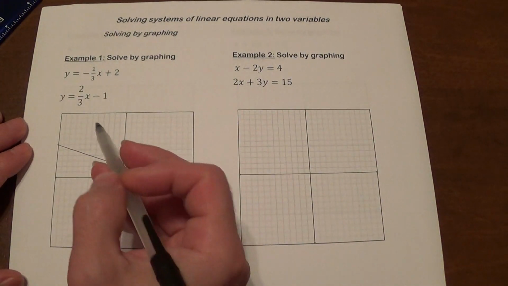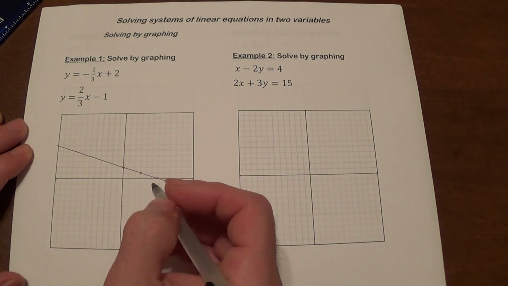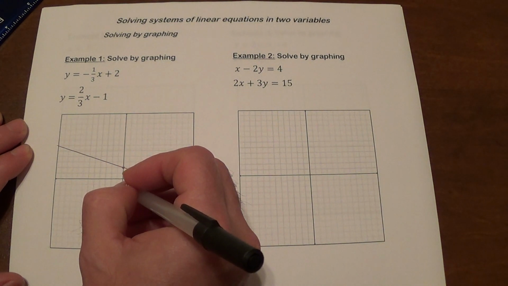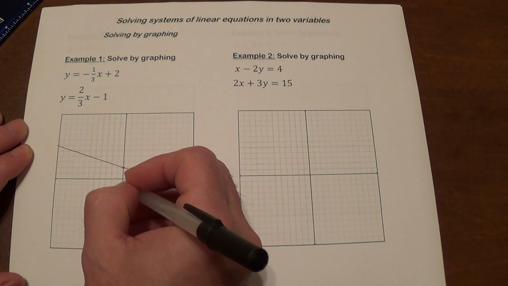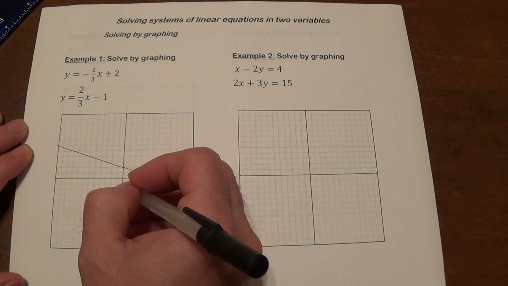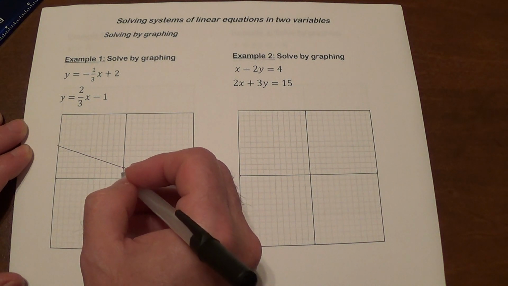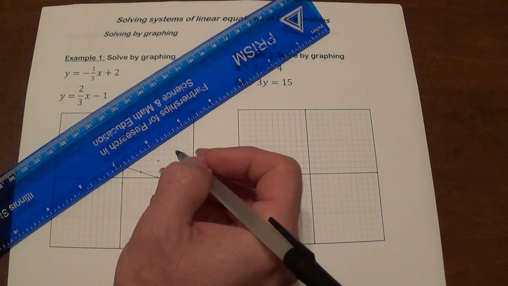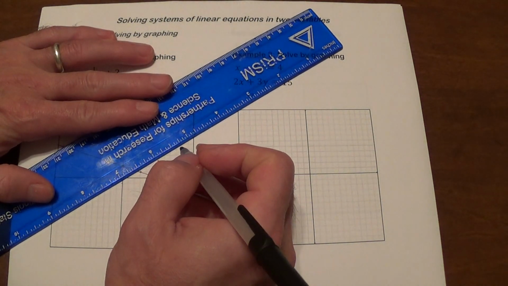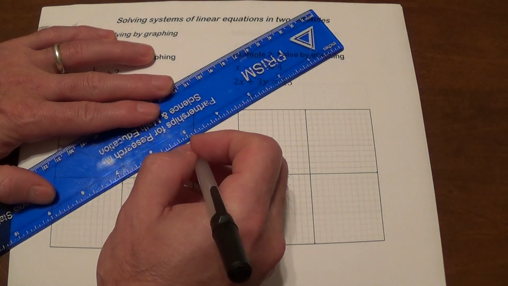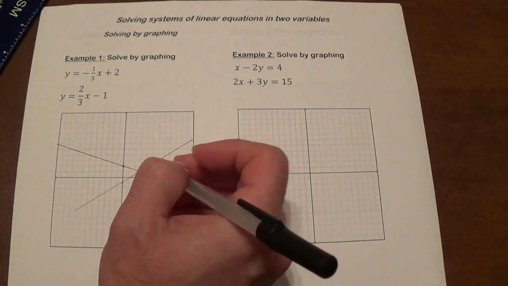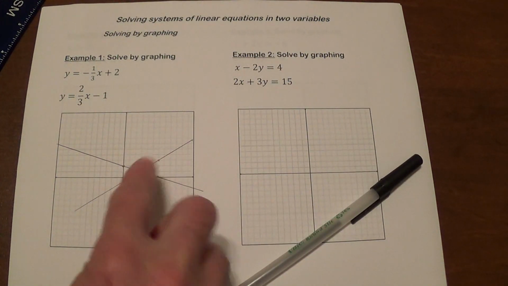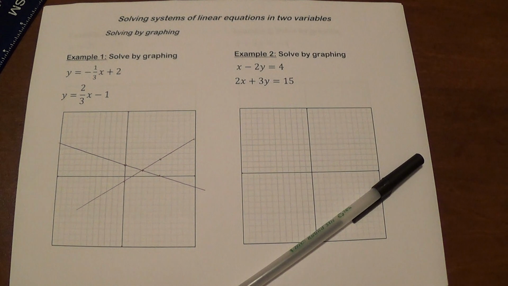Okay, the second line is y equals 2/3 x minus 1, so the y-intercept is at negative 1. And the slope is 2/3, so 2, 3, 2, 3. And then we graph this line, and we can already see that these two lines intersect. The intersection point is going to be right here at point 3, 1. So that is our solution.